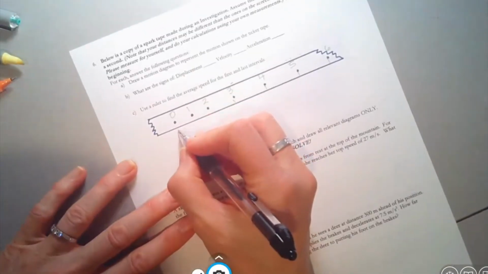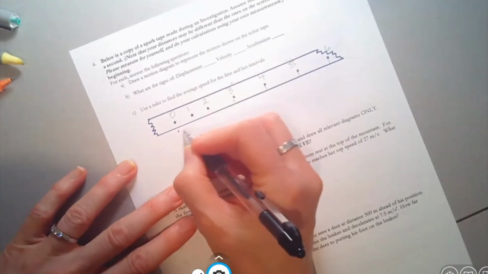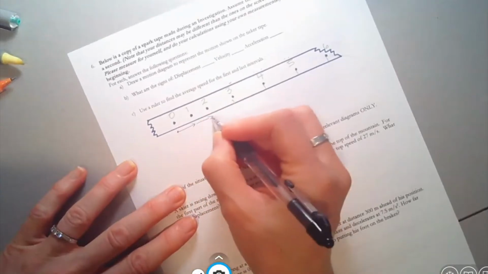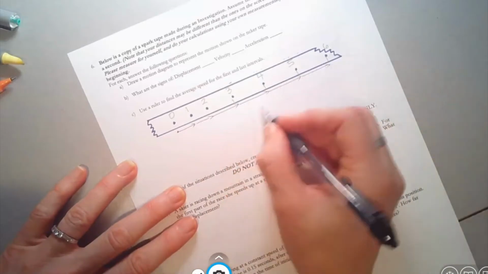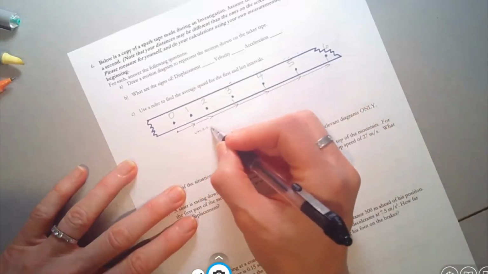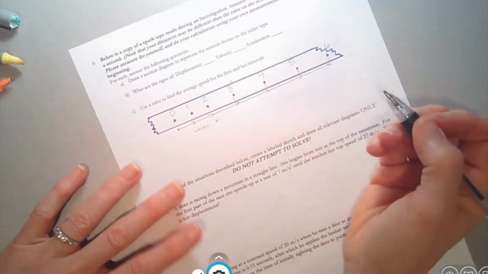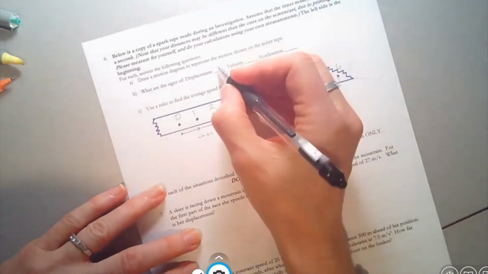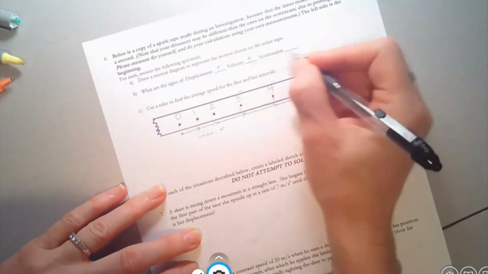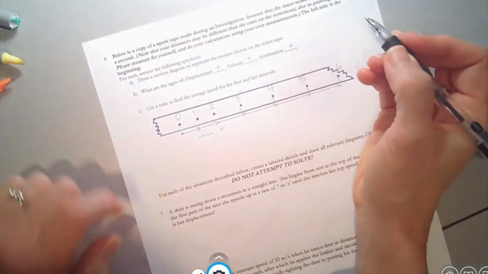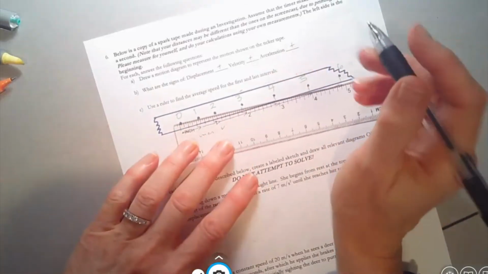Okay, so we've got another ticker tape here, and if we want to draw a motion diagram, you can connect, you can kind of shadow these and you can see what's going on. You can see your increasing speed, kind of inconsistently, but it looks like you are. The signs, if you're moving to the right, like it says in here, this is going to be positive, positive, and positive. Use a ruler to find the first and last interval.